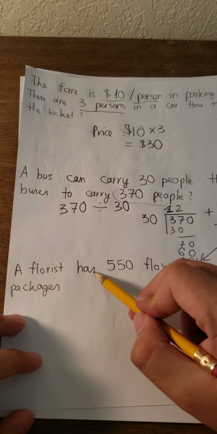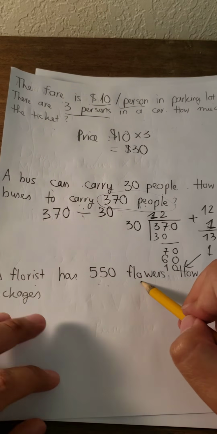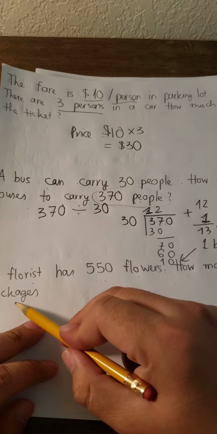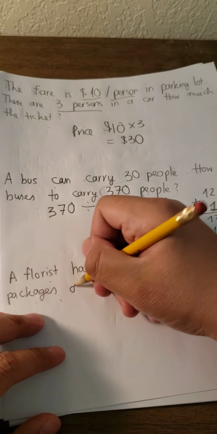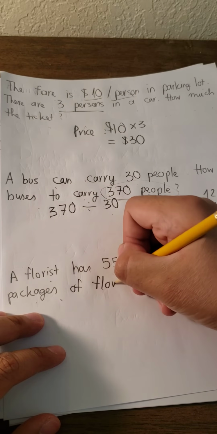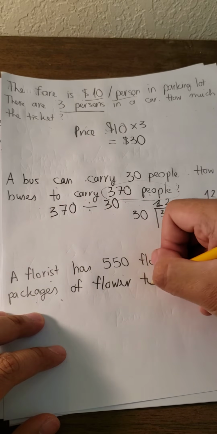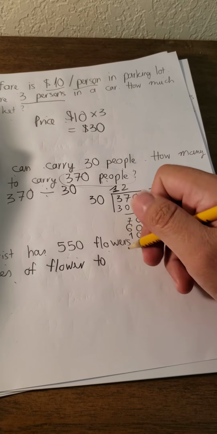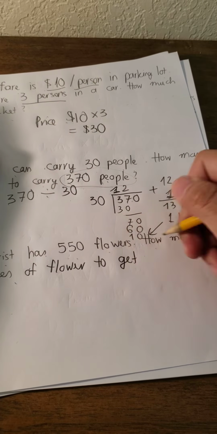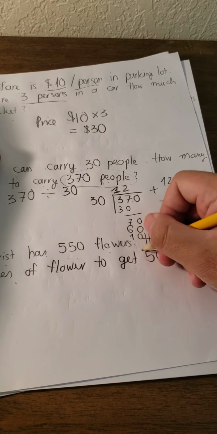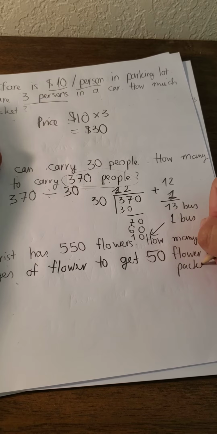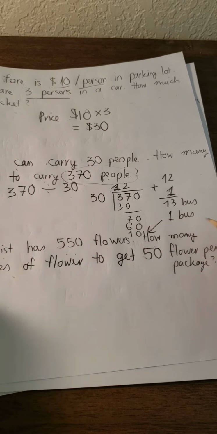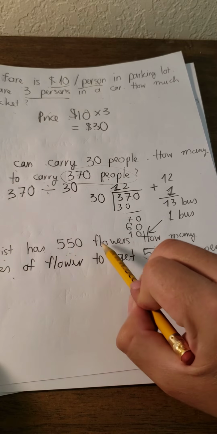A florist has 550 flowers. How many buckets of flowers? It means in the test, a florist has 550 flowers.